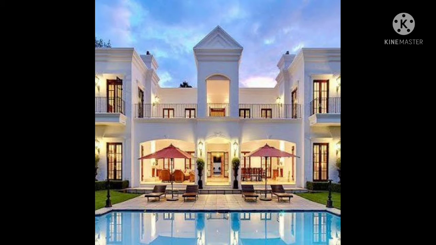I'm going to give an example. Okay? So, pangit ang isang bahay kung walang color. Kaya, pag tinitingnan natin nowadays, in terms of artistry, they use paint colors to beautify the household. Okay, it's more important to use this one.